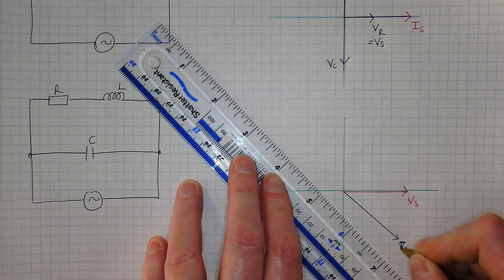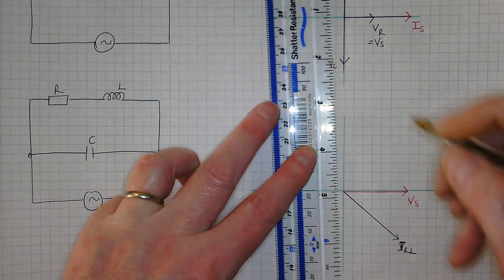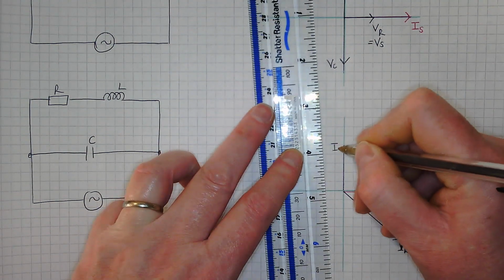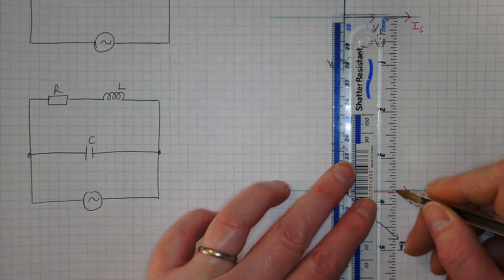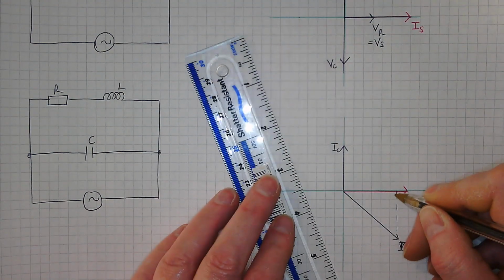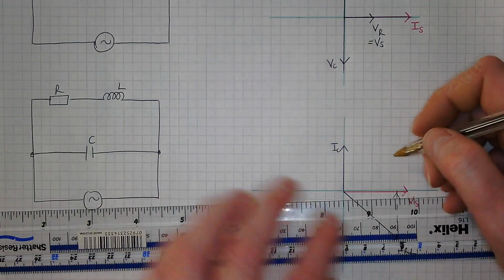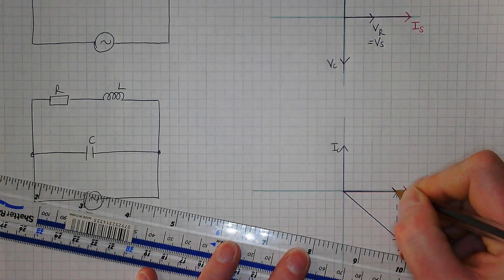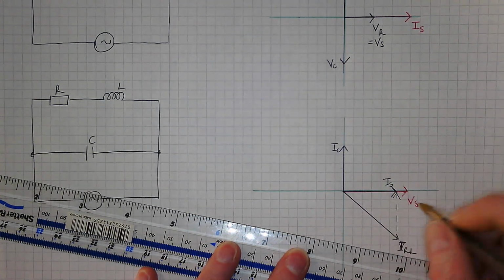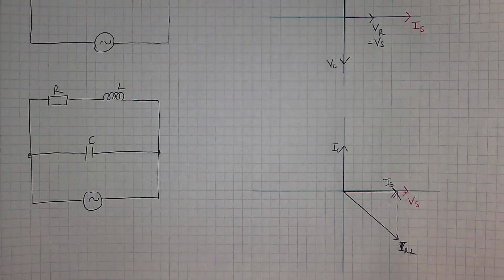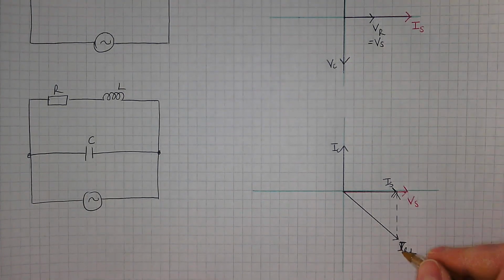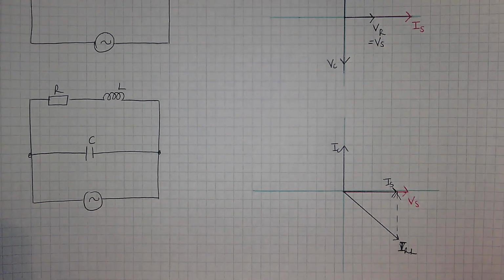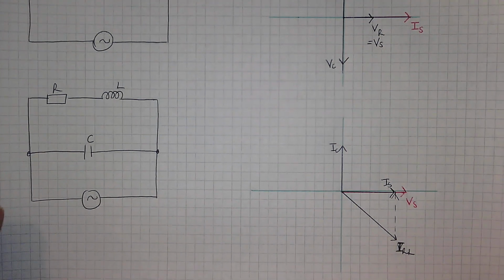Of your IRL, same as we had the last time. IC, same as you had the last time. And when you add your IC onto the end of your IRL, you have an IS that was in phase with your VS. So it's about adjusting the frequency to bring VS and IS in phase.